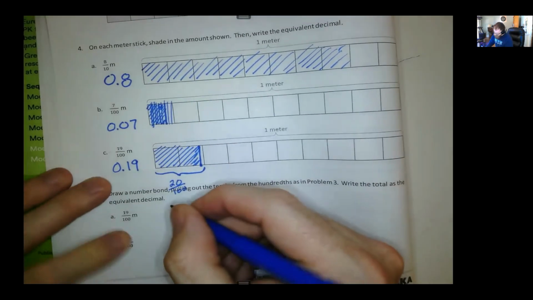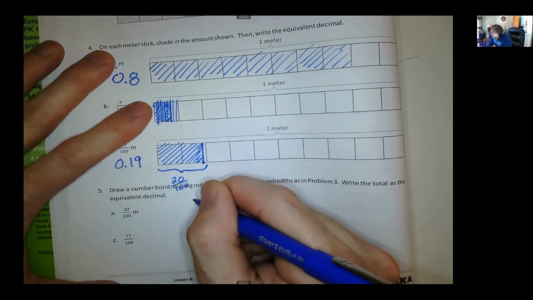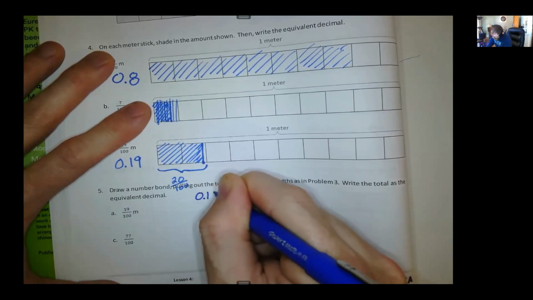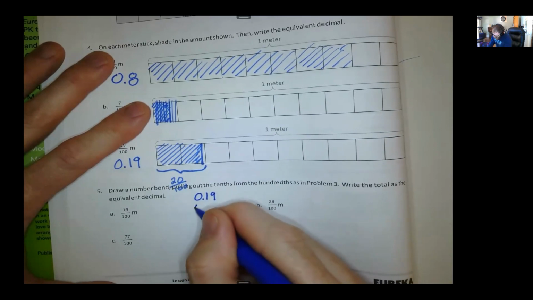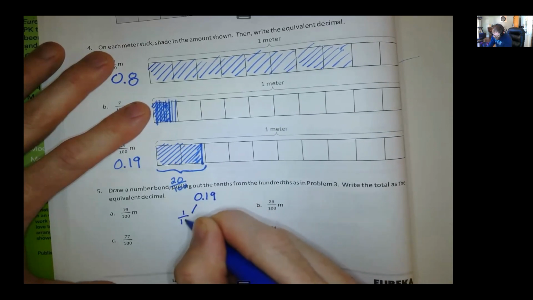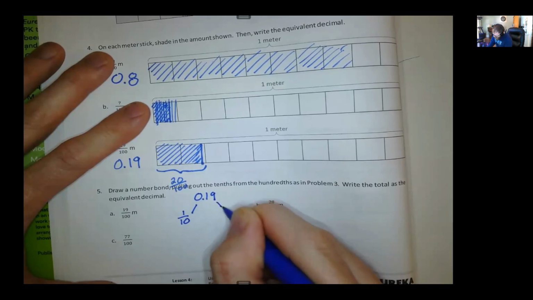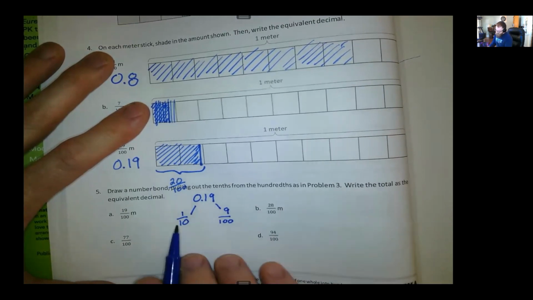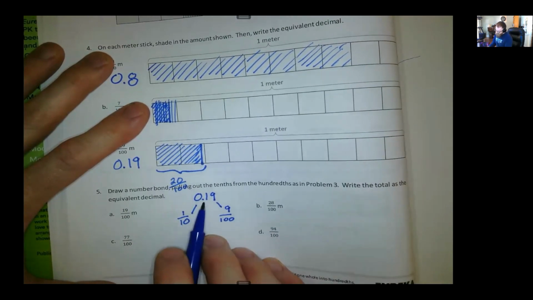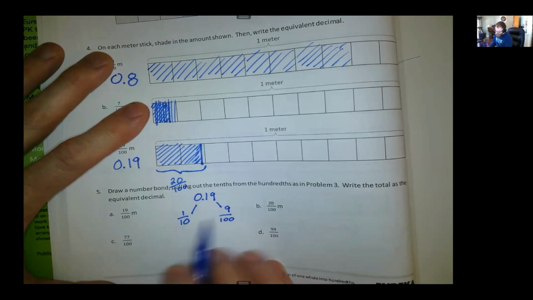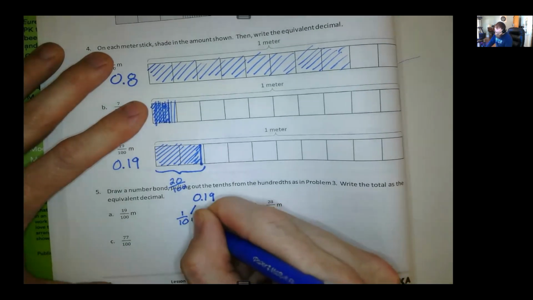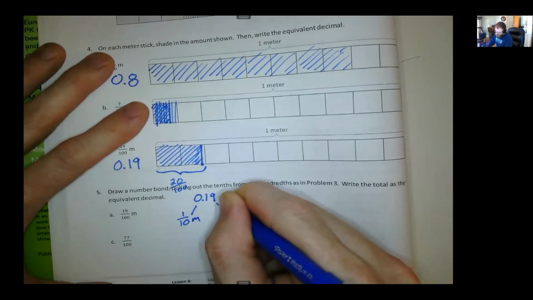That can look like this. 19/100ths, you can write it as a fraction, or I'm choosing to write it as a decimal. Can be separated out into 1/10 and 9/100ths. One-tenth and 9/100ths together is 19/100ths of a meter. Don't forget your units.